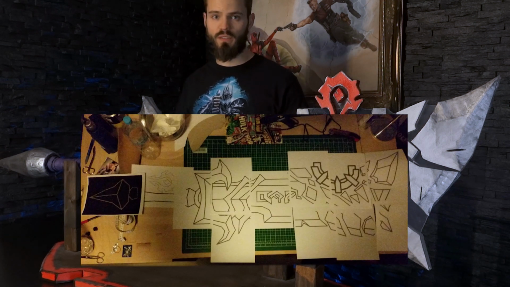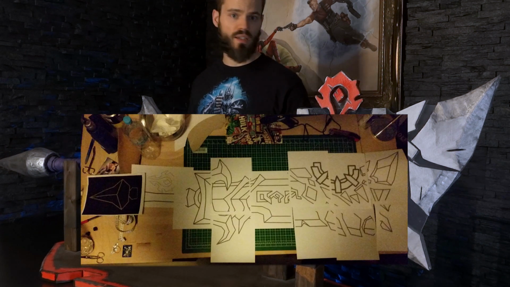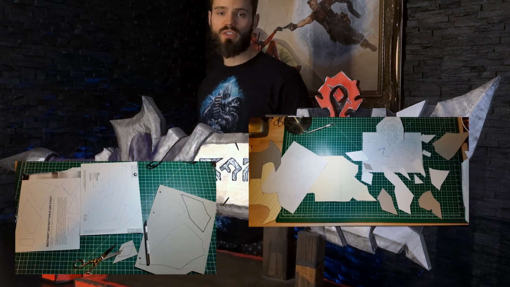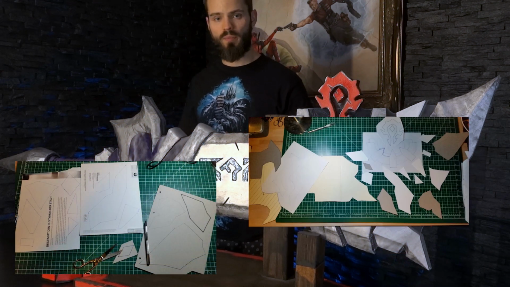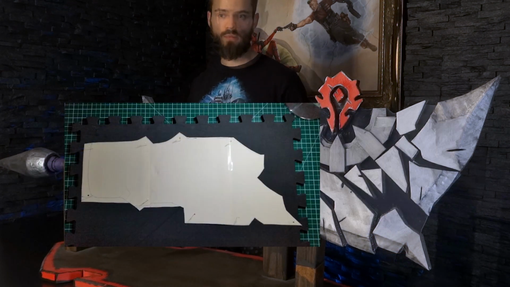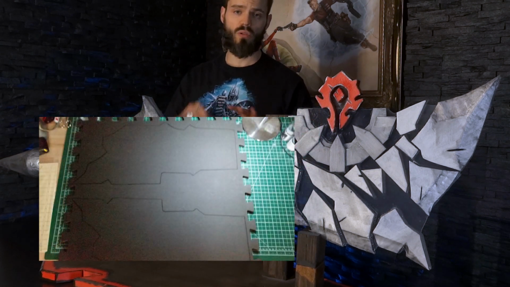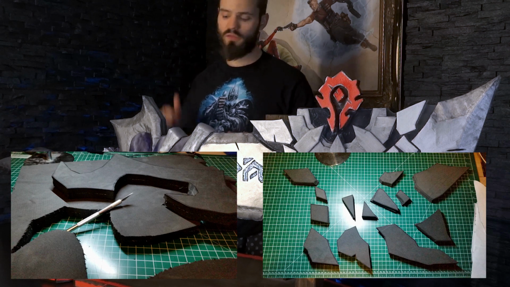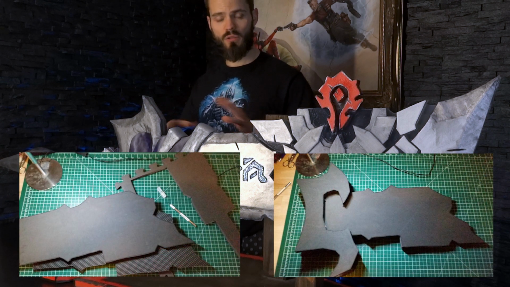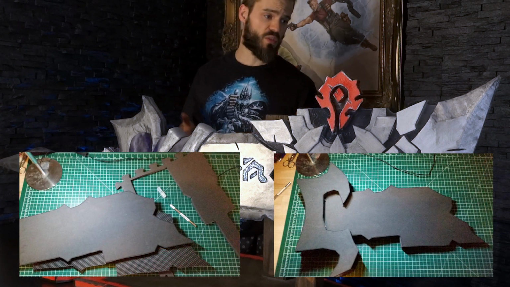Then I was laying the pieces together, see that everything fits and the sizing was okay. Once that was done, I was tracing all my patterns onto the foam. Once I had all my shapes drawn onto the foam, I then started cutting the foam out. And for some other shapes I used the Dremel to shape it. And that's basically what I did.